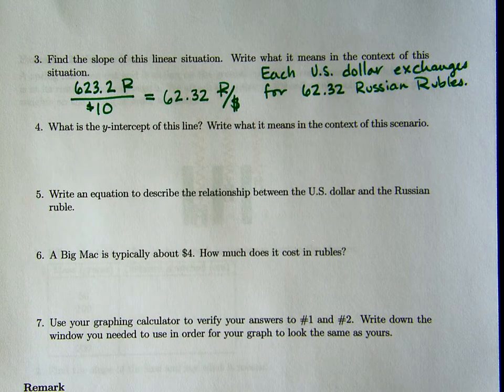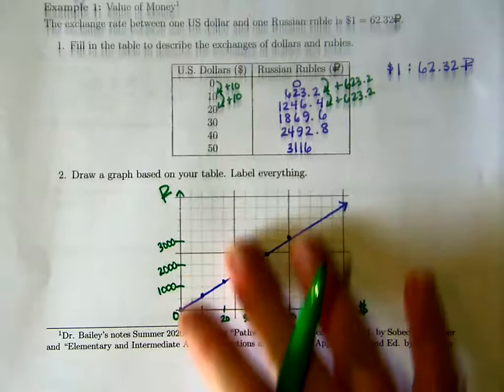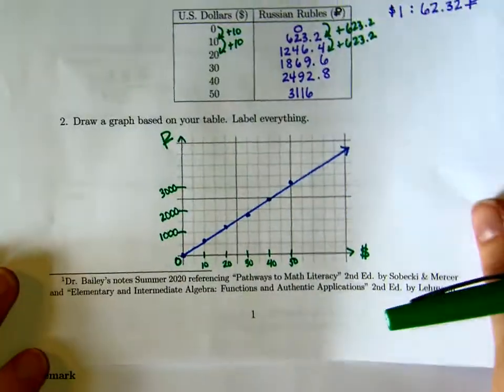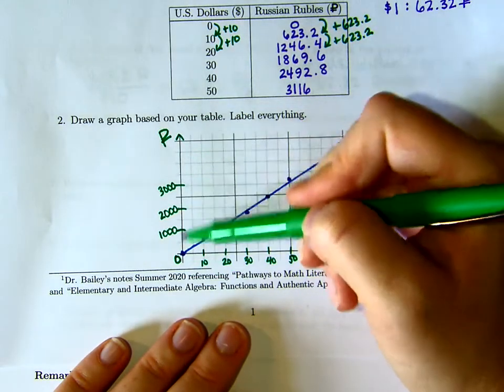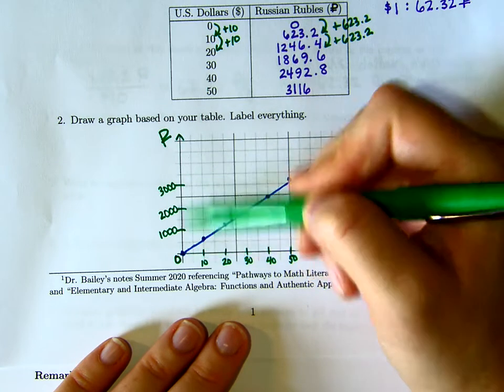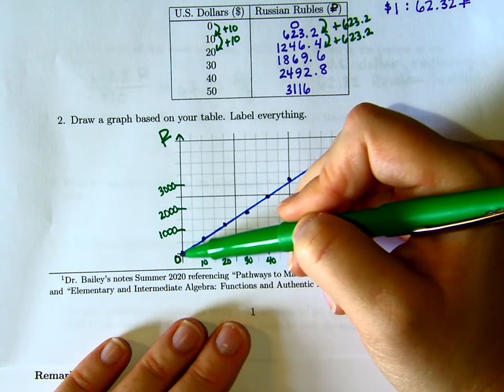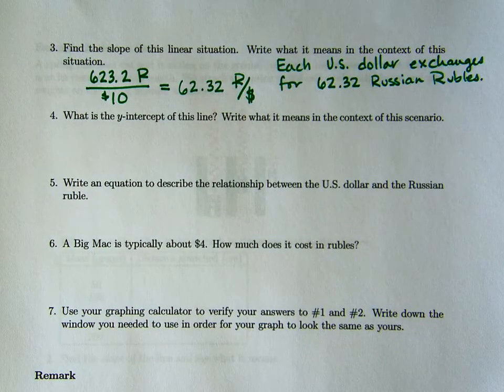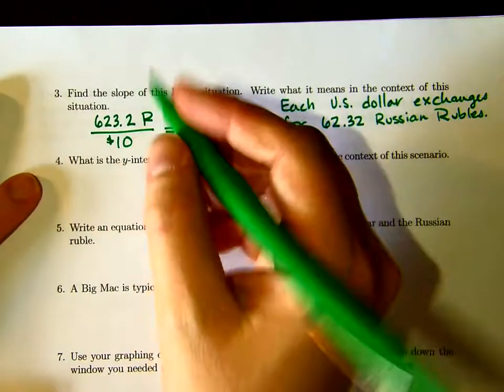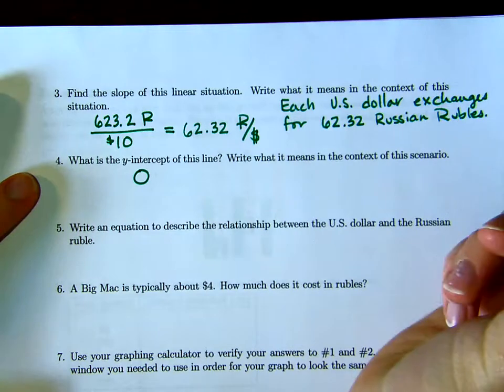Oh, I got to go back to the line. Okay. Normally, y is the response variable, and that is this vertical. And so it hits or it intercepts that line at 0, right there in the corner. So this y-intercept is at 0.